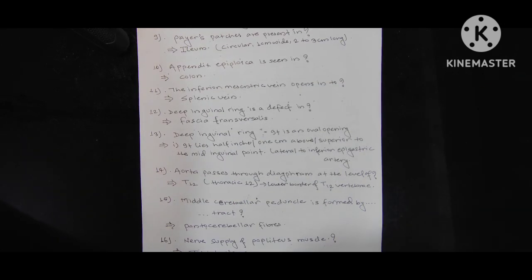14th question: aorta passes through the diaphragm at the level of which vertebra? The answer is thoracic 12 vertebra, at the lower border of T12 vertebra.